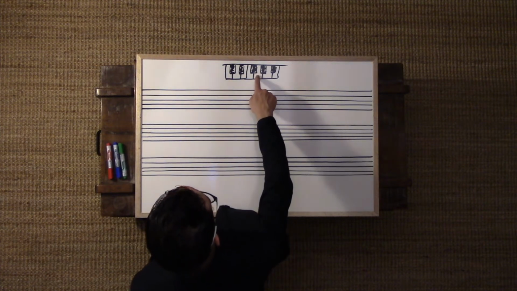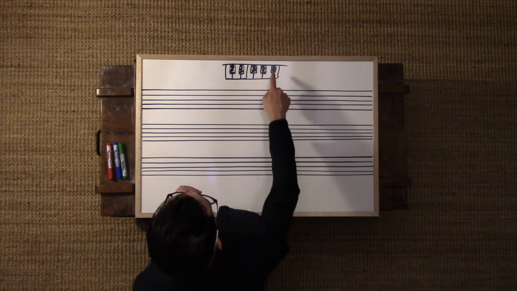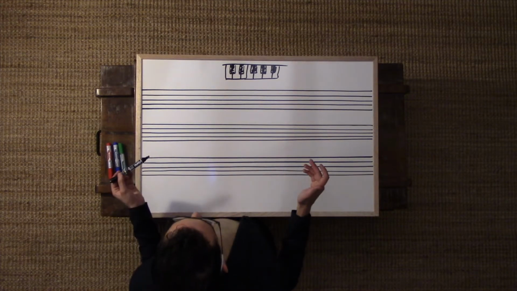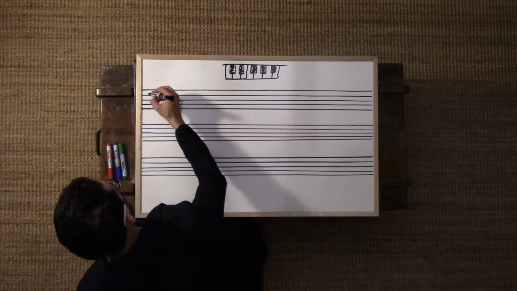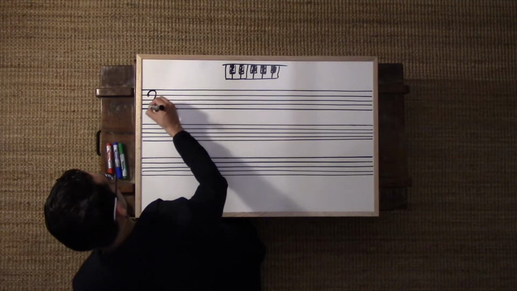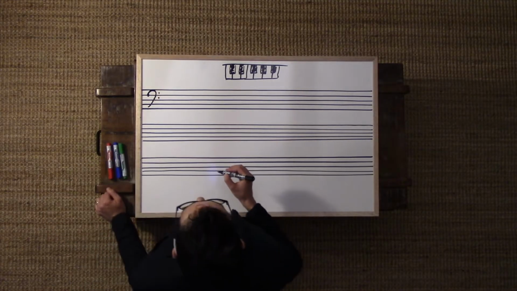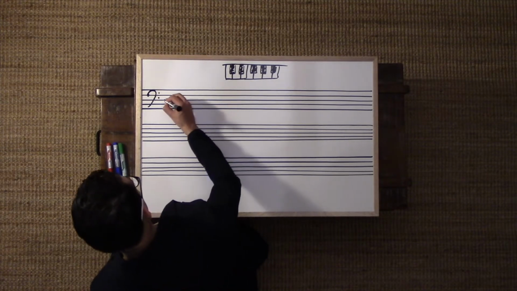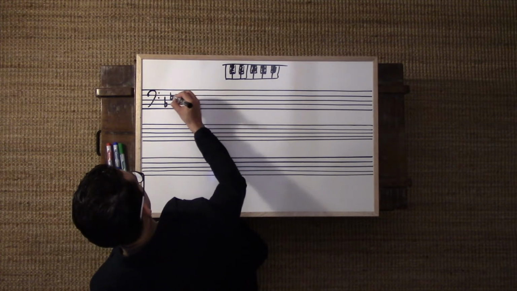Here's a G, G, 1, 2, 3. We land on a B flat. Therefore, B flat major and G minor have the same key signature. So, because you memorized your key signatures, you know that B flat major has 2 flats, B flat and E flat. Let's do this in the bass clef. So, B flat and E flat, let's write in our key signature. B flat, E flat.